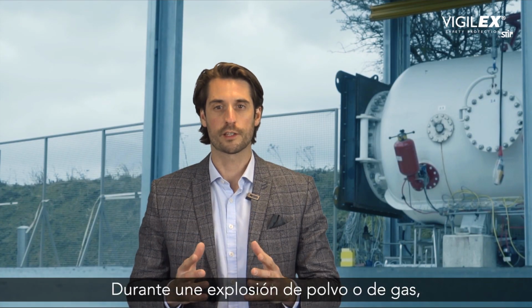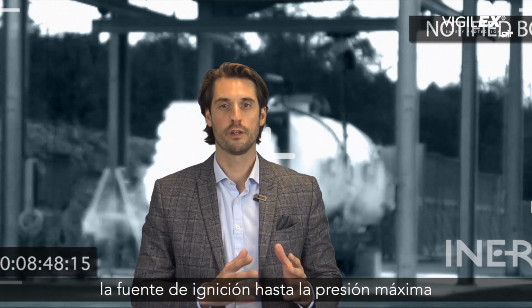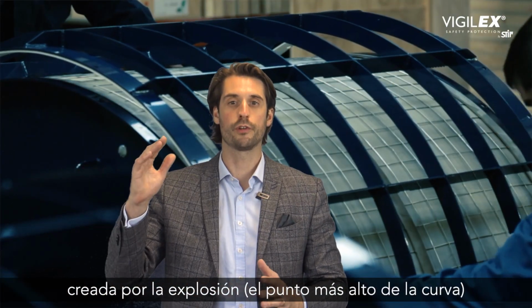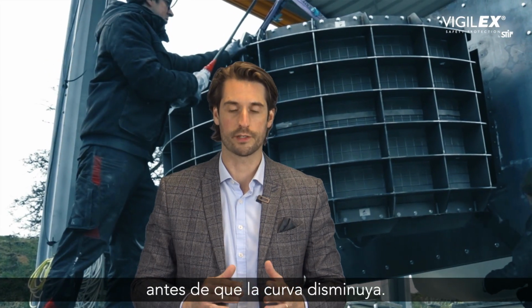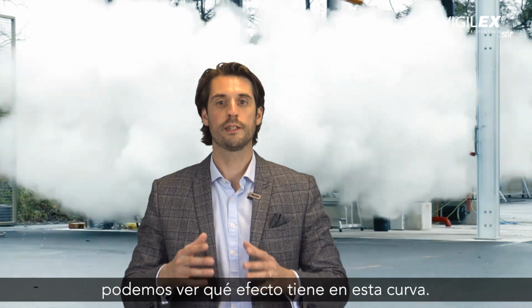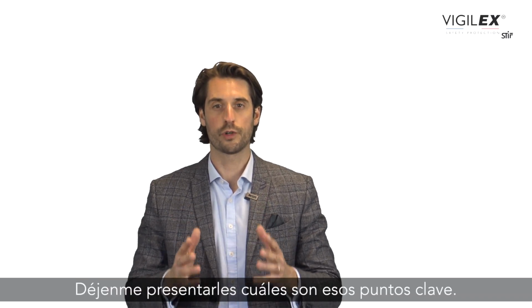During a dust or a gas explosion, there is a curve effect, which starts from the ignition source to the maximum pressure created by the explosion, the highest point on the curve before the curve decreases. By installing a venting solution on a vessel, we can see what effect it has on this curve. Let me introduce you to those key points.